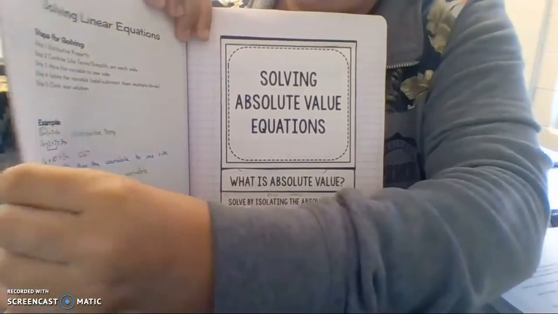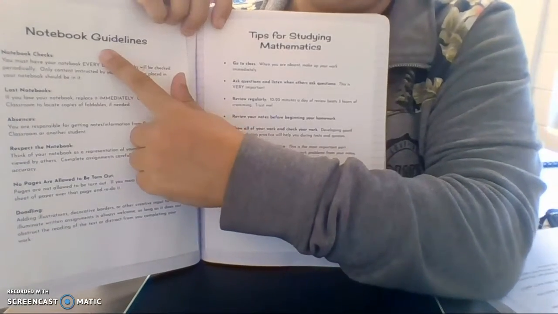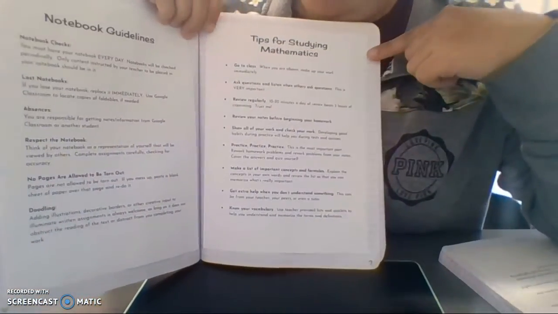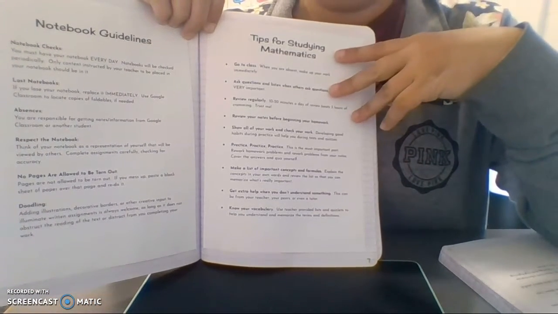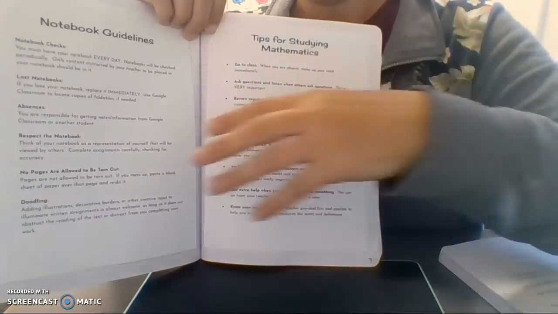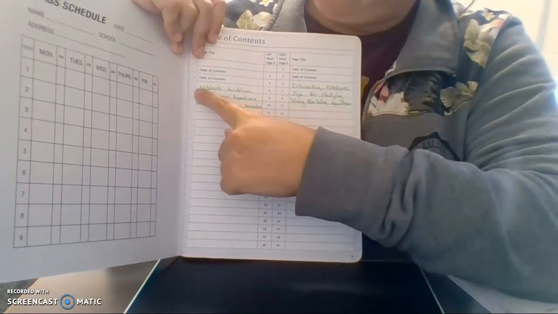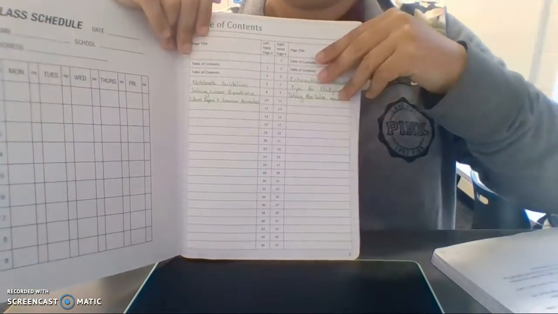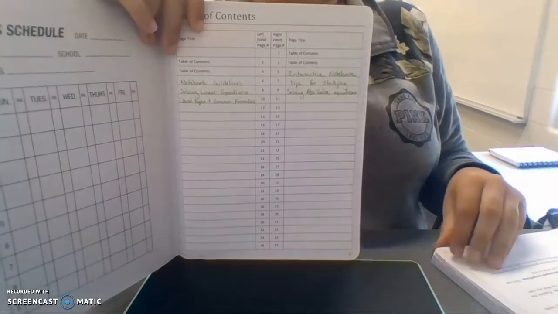All right, your next pages, the 3 that I gave you, are notebook guidelines. So on your left, page 6 is notebook guidelines, and page 7 is tips for studying mathematics. You can cut them out neatly and glue them in, and go ahead and label the table of contents page. So notice that on page 6 it says notebook guidelines, and 7 says tips for studying. So I label that, and then maybe go ahead and read them too. There's some important information, especially on the notebook guidelines page.